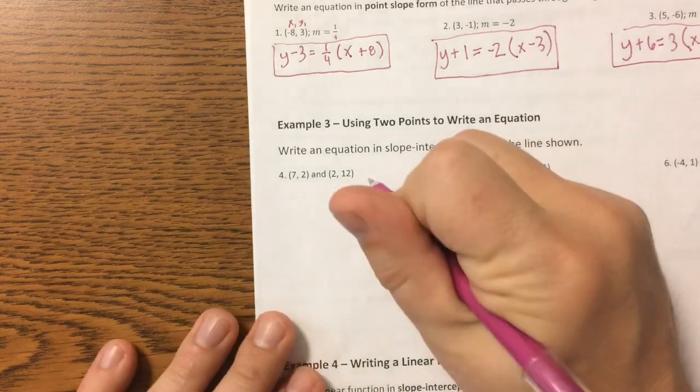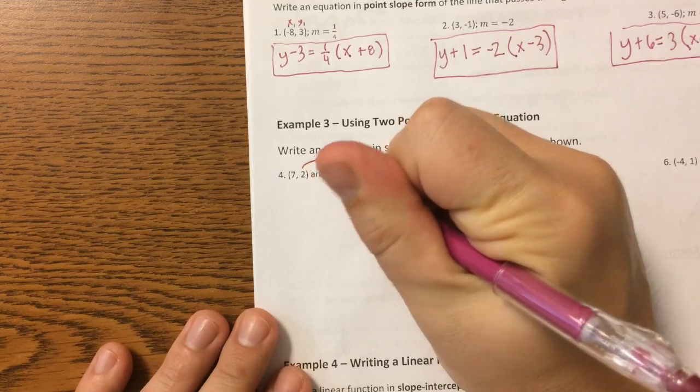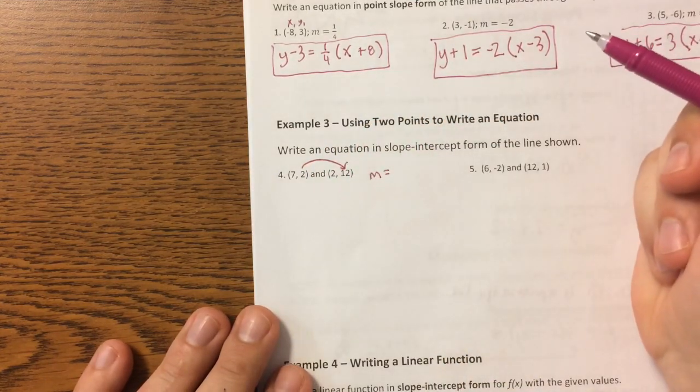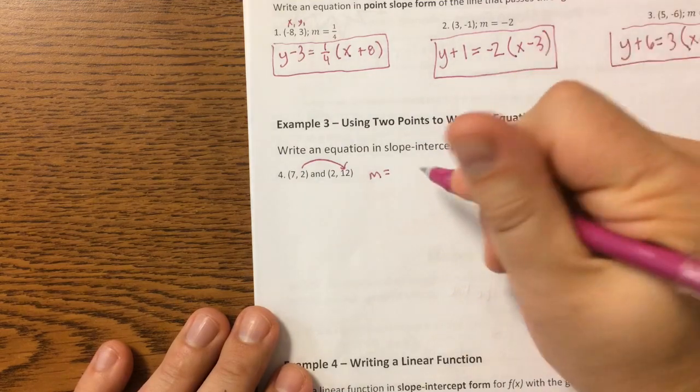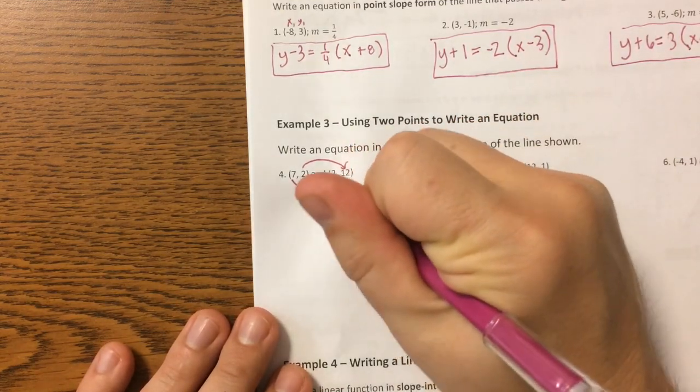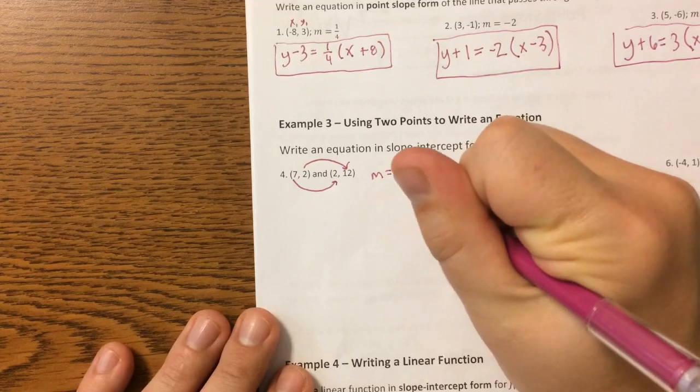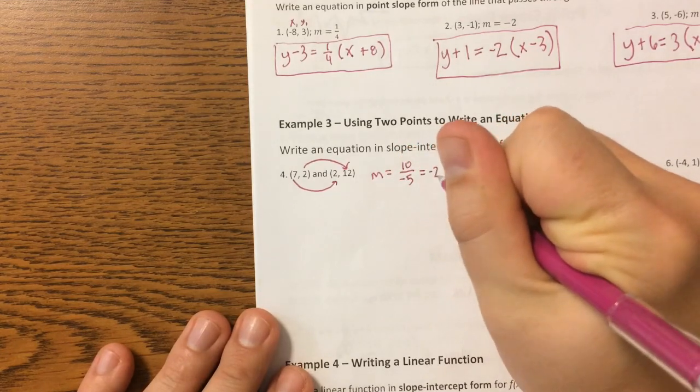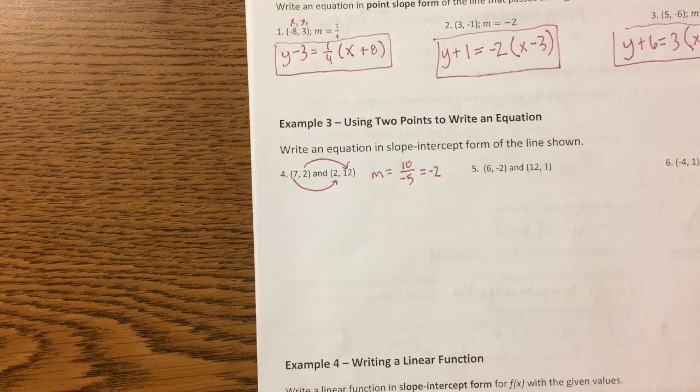All right, so let's calculate the slope real quick. What's my change in y? Plus 10. And what's my change in x? Minus 5. So 10 divided by -5 would be -2. So now I've got my slope ready to go. My first goal is to get the slope. My second goal is going to be to write it in point-slope form, the new form. And then I'll use point-slope form to get it into slope-intercept form. So it's sort of a 3-step process here. Find the slope, write it in point-slope form, and then manipulate it into slope-intercept form.